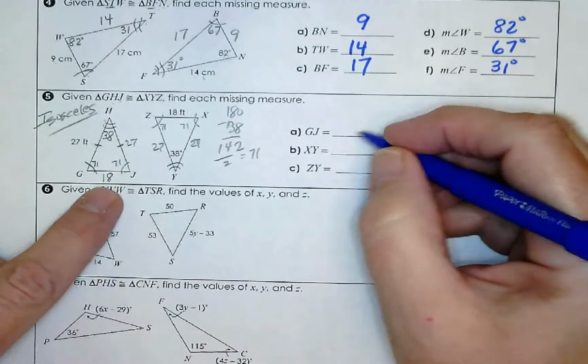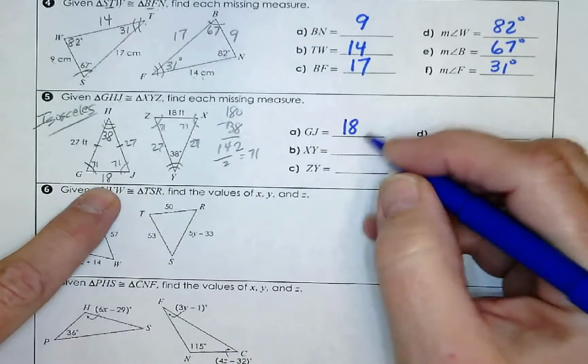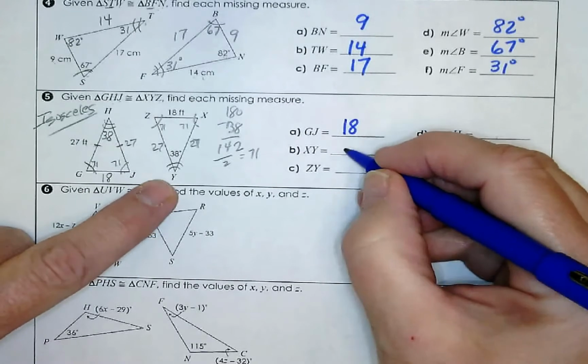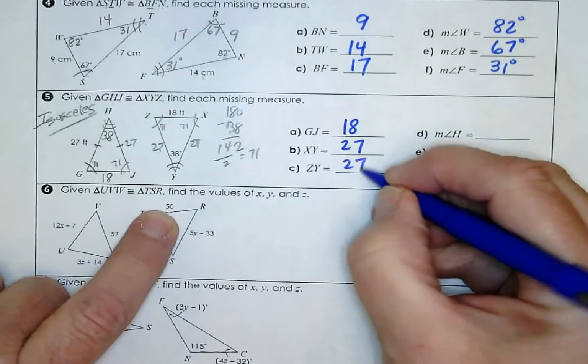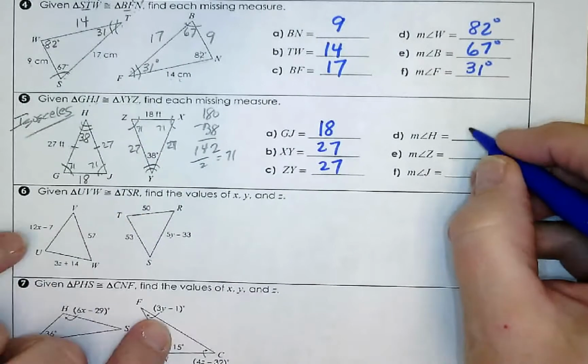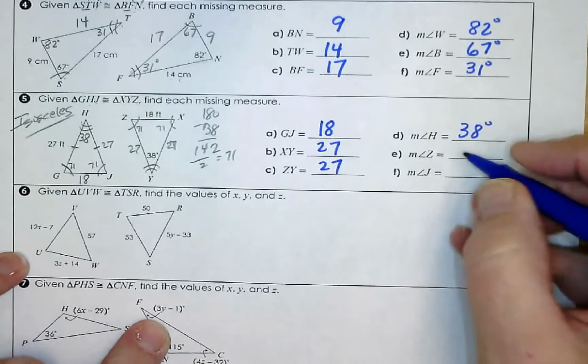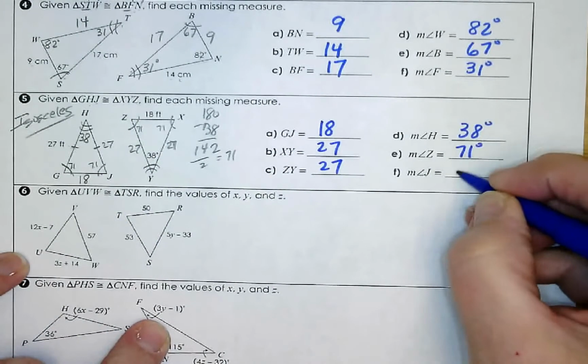So GJ is 18, XY is 27, ZY is 27, angle H is 38, Z is 71, and J is 71.